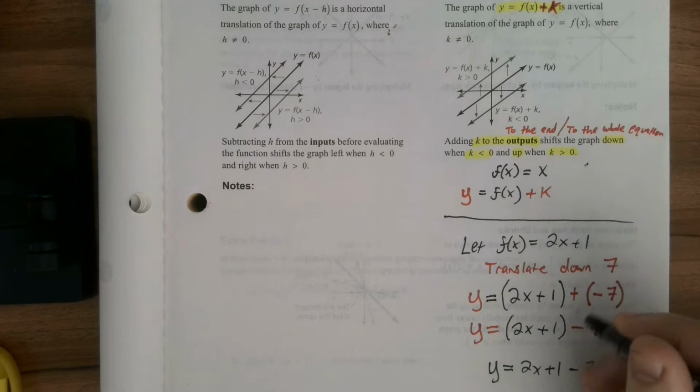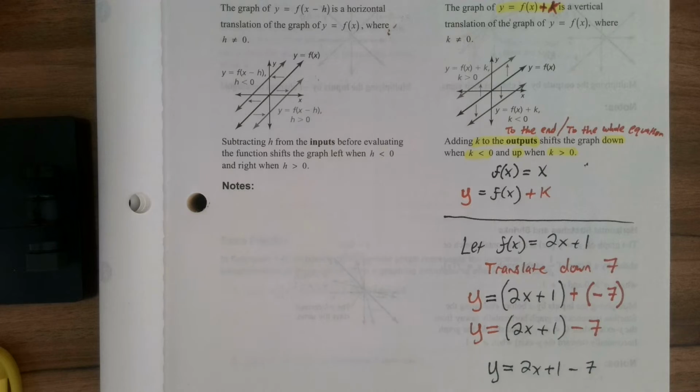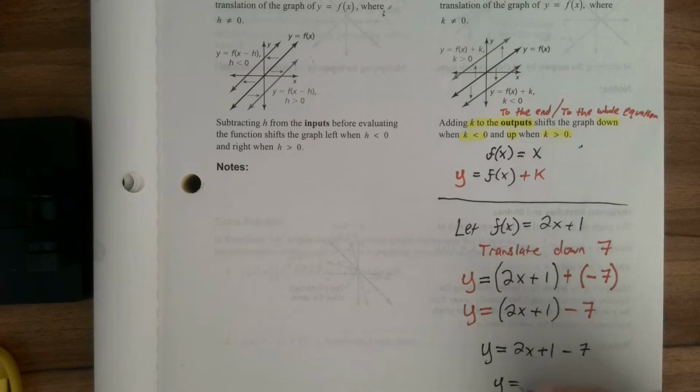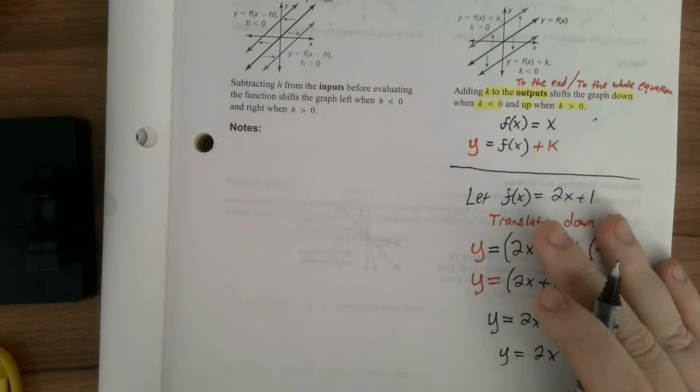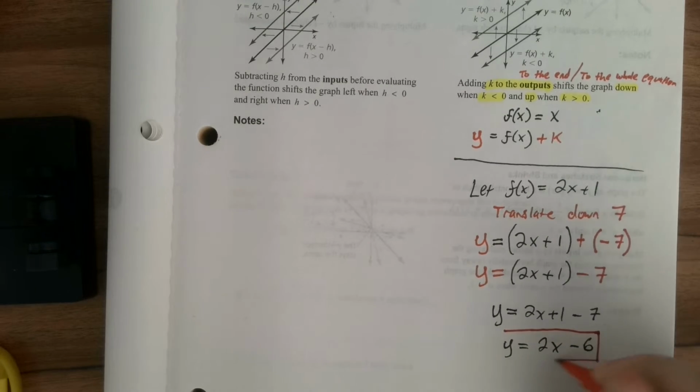If we had a square in the parentheses, or some absolute value stuff, or we're multiplying, then we've got to take care of the parentheses. But over here, there's nothing else to do but get rid of the parentheses. We get rid of them, and we can combine like terms, leaving us with our final equation, y equals 2x minus 6. This is the transformed version of our graph.